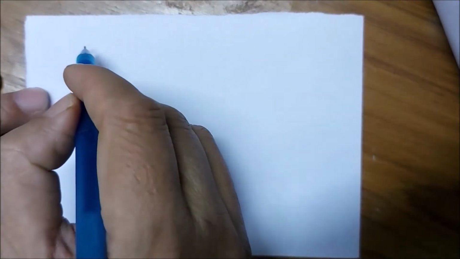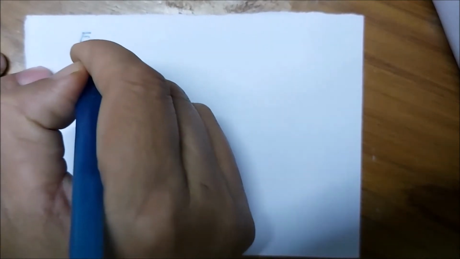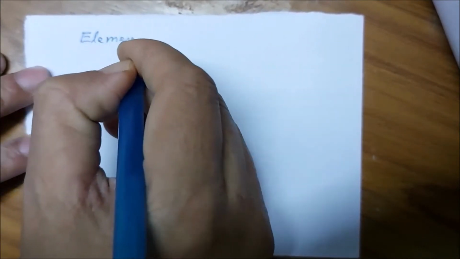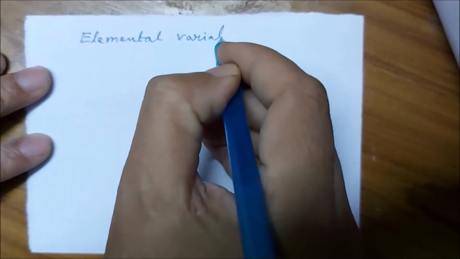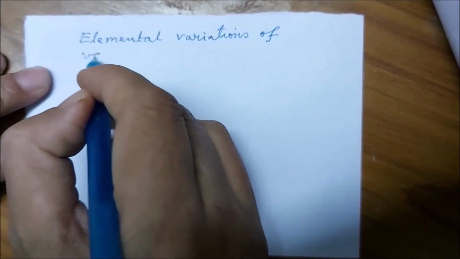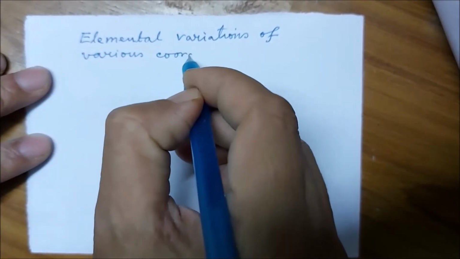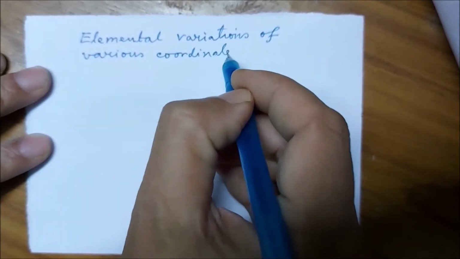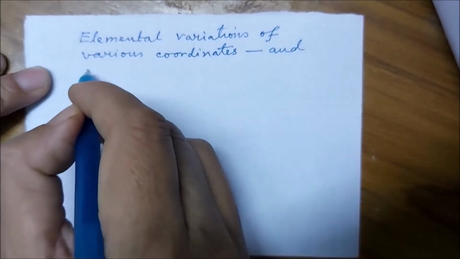In this lecture, we will discuss elemental variations of various coordinates and their significance.